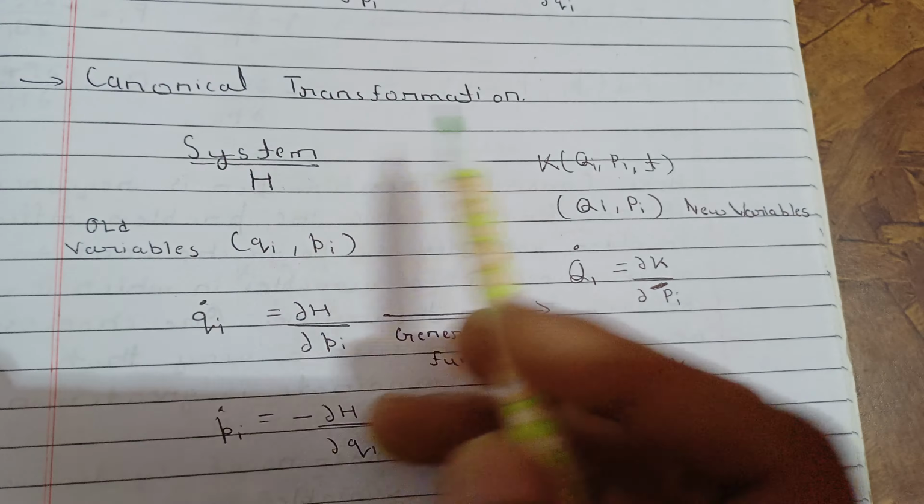In order to understand the time evolution of the system, what is the meaning of time evolution? It means how our particle will go in future, what its trajectory is. All this information is given by these equations, and that is called time evolution, meaning how these coordinates change with time. So in order to understand the time evolution of the system, the transformation from older variables to newer variables is called canonical transformation, as I already told you.